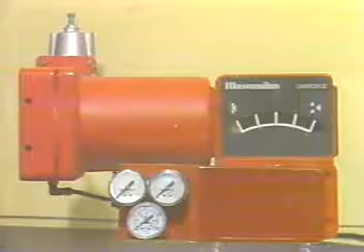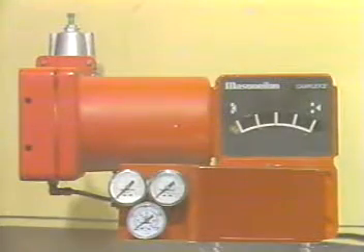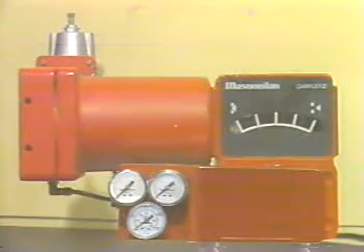We've covered a number of common valve types in this segment. In the next segment, we'll look at some of the more typical valve actuators. For now, stop the tape.